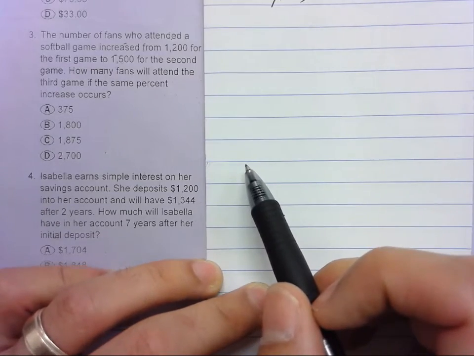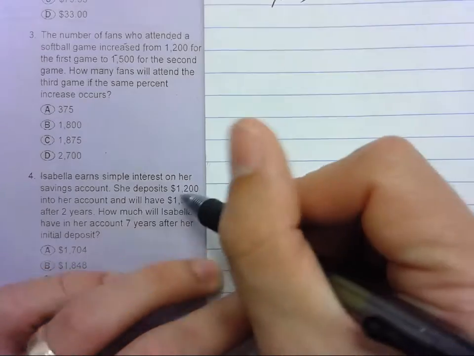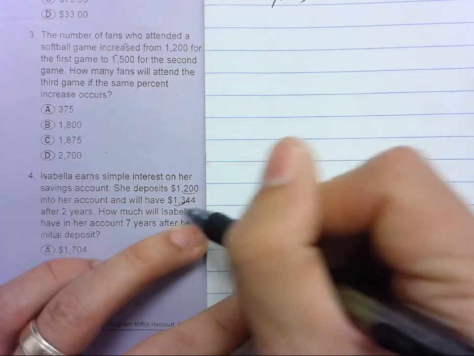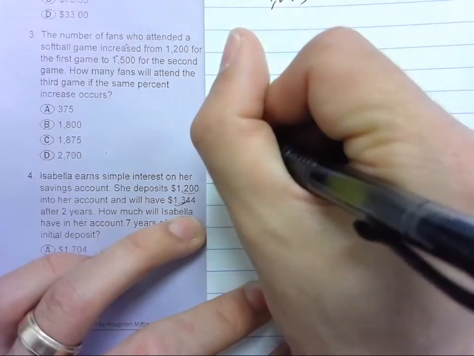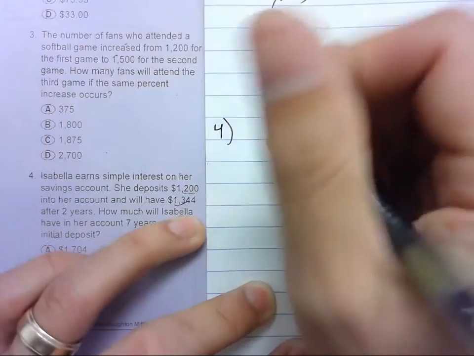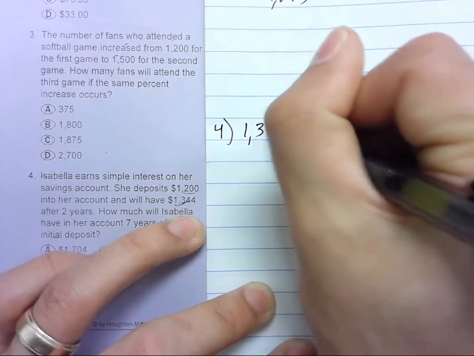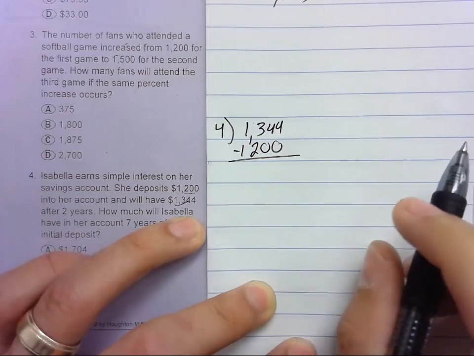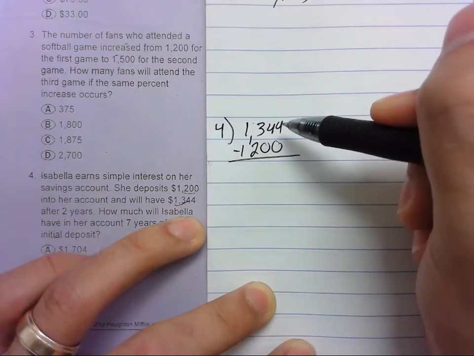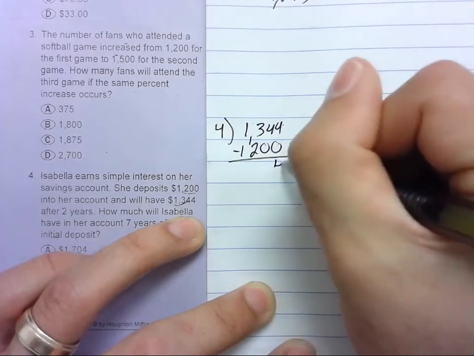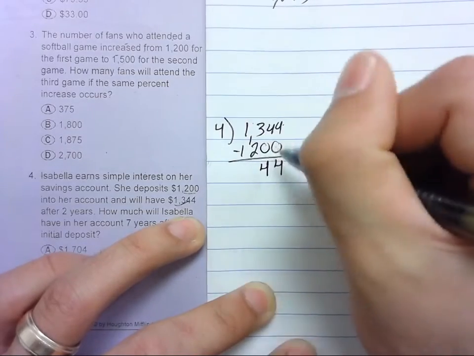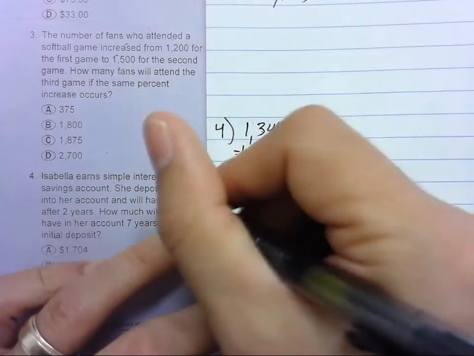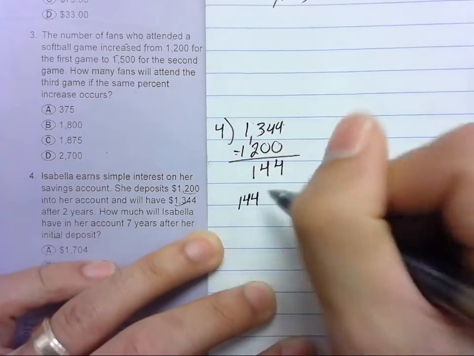Okay, so the thing we need to point out is, how much did she make here? She started with $1,200 and she ended with $1,344. So what's that difference? 1,344 minus 1,200. 4 minus 0 is 4. 4 minus 0 is 4. 3 minus 2 is 1. So it went up $144.